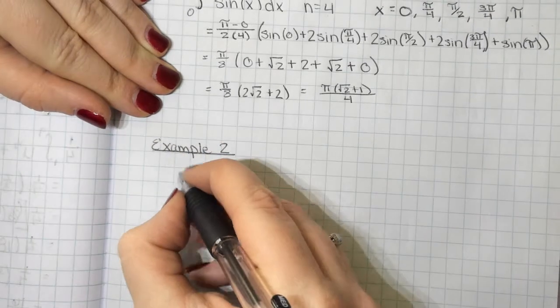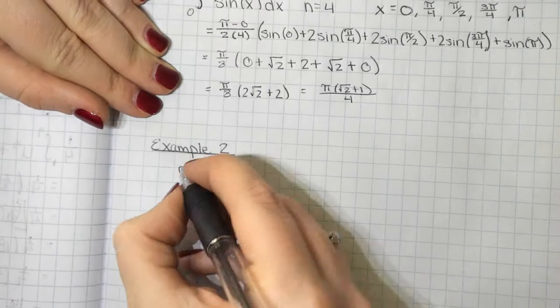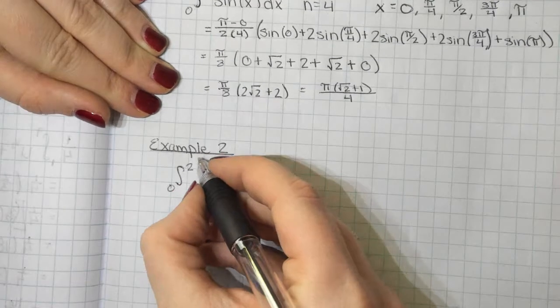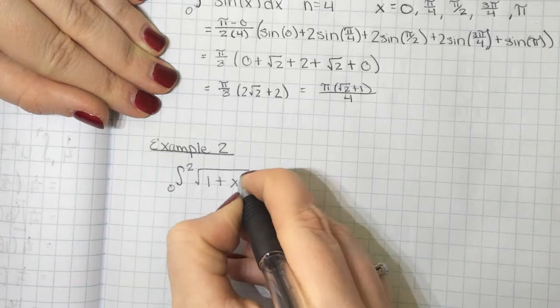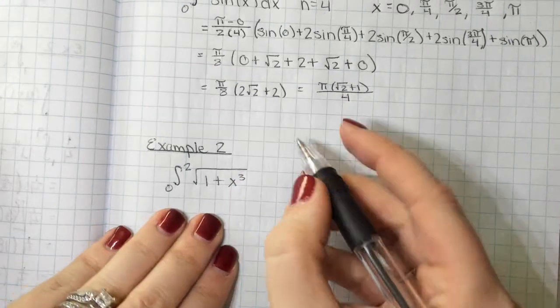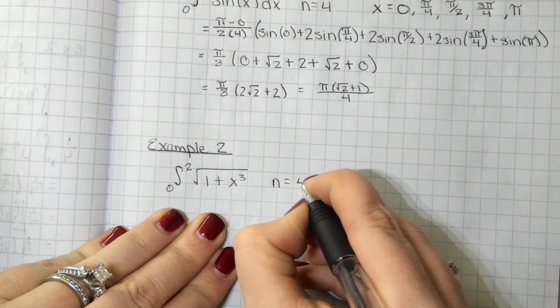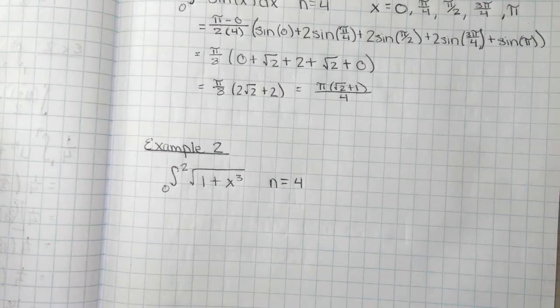So again, we're going to use trapezoid rule. I'm just not going to write it down. 0 to 2, my function is radical 1 plus x cubed. And I'm going to tell you that n is equal to 4. So guys, do we know how to even integrate that?